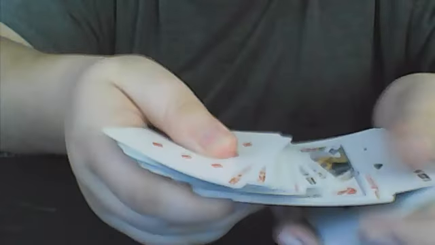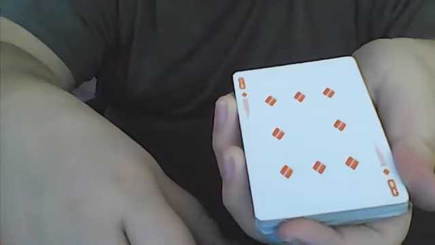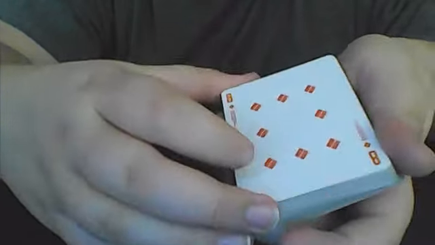I'm pushing the 6 up, right up against the Jack. I'm going to lift up everything, put my pinky in, and square up the break. And you want to be careful with your break. So maybe have as much of a little break as you can, or tilt the packet down.